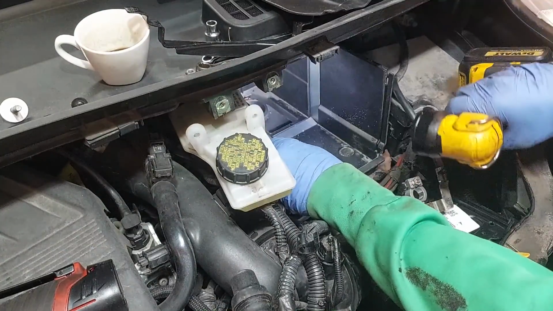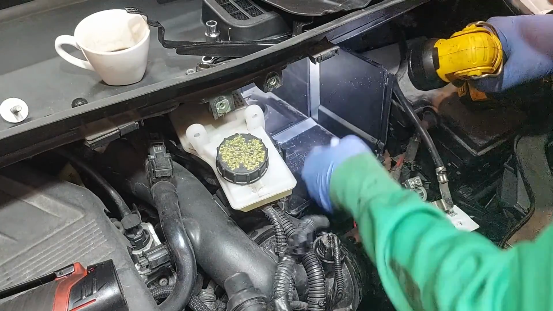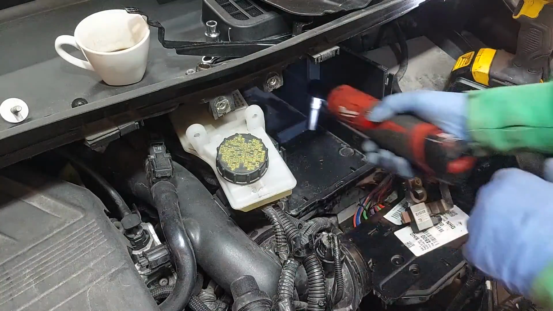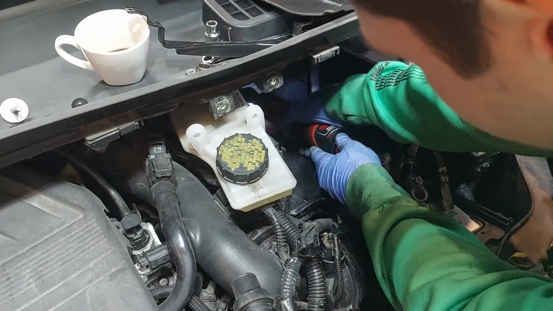Let's see, what else can be holding this box in place? Okay, there's a tab here in the back. Oh, and there's one more. So right deep inside there's a hole.